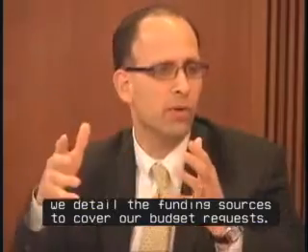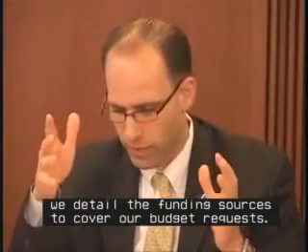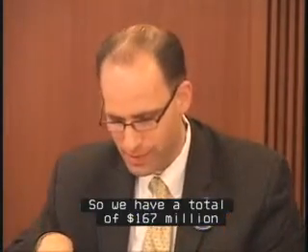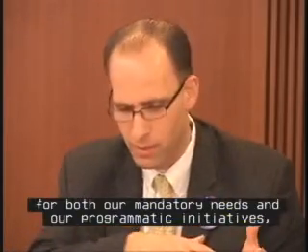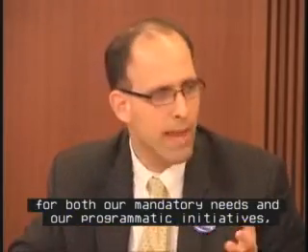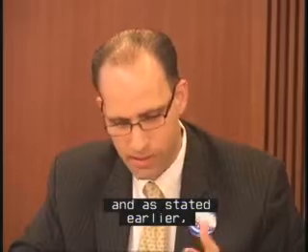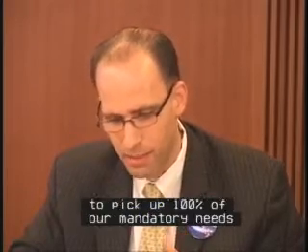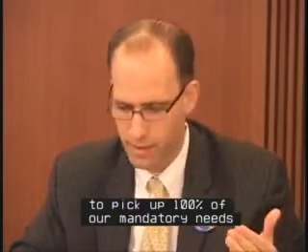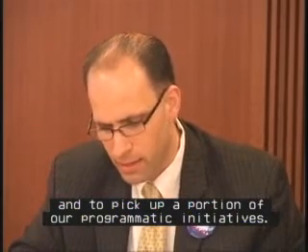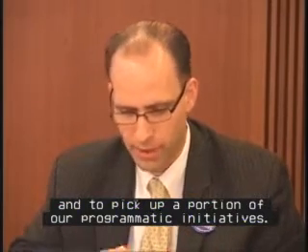On page 10, we detail the funding sources to cover our budget request. So we have a total of $167 million for both our mandatory needs and our programmatic initiatives. And as stated earlier, we're asking for the state and city to pick up 100% of our mandatory needs and to pick up a portion of our programmatic initiatives.